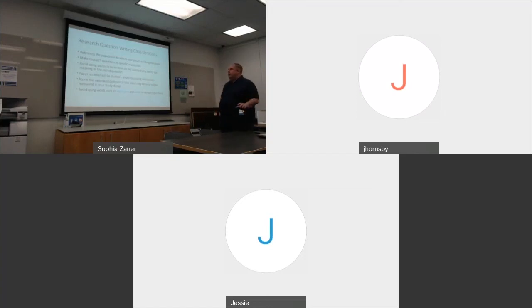So as you're writing your research questions, again, just some tips: reference the population to whom your results will be generalized. In your qualitative one, you may not necessarily have generalizability, but talk about who your audience is. Make the questions as specific as possible. It's hard to do. Maybe you need to break it up into multiple questions.